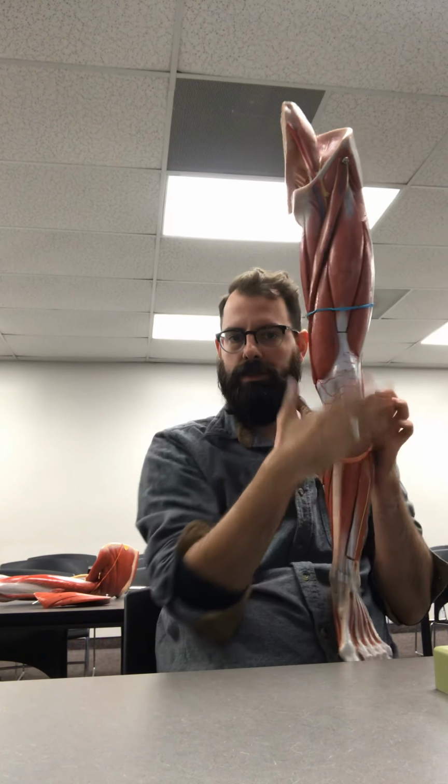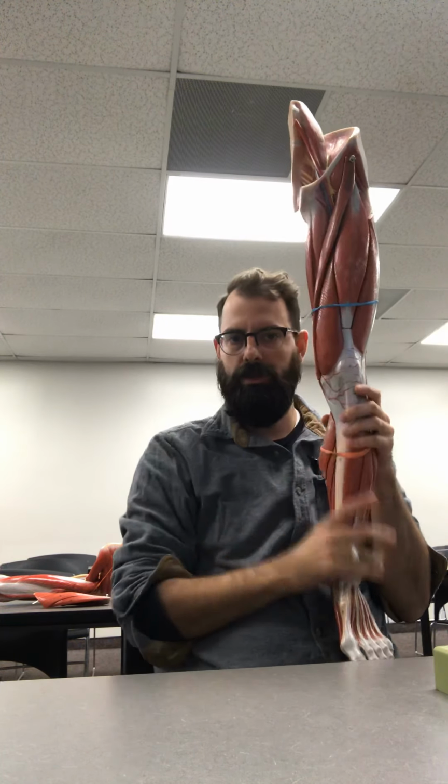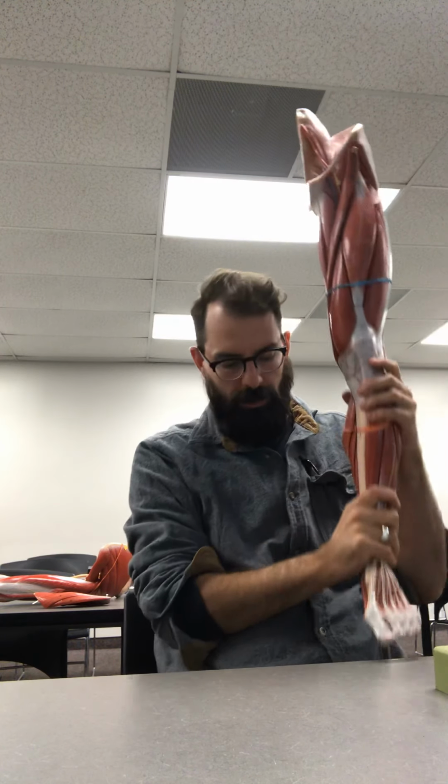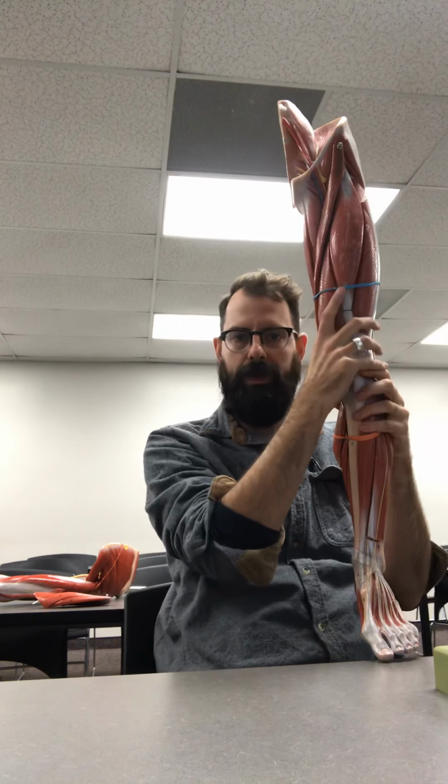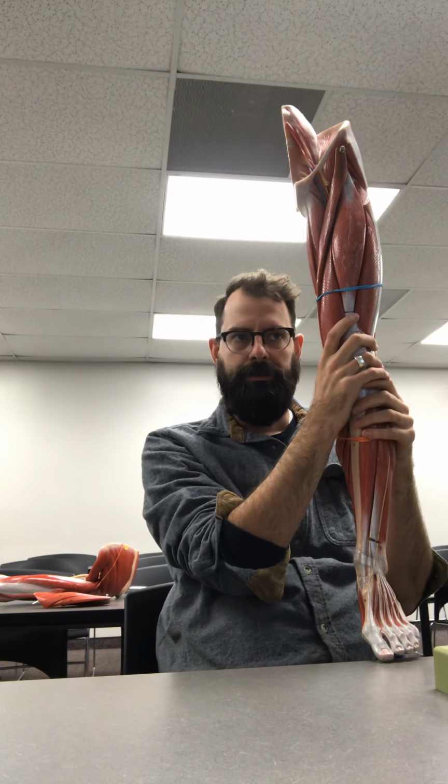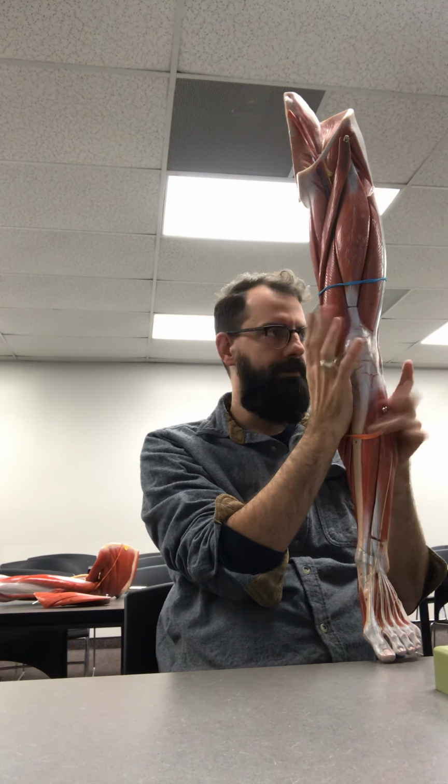As well, it provides pretty extensive sensory territory, including the anterior thigh. Femoral.